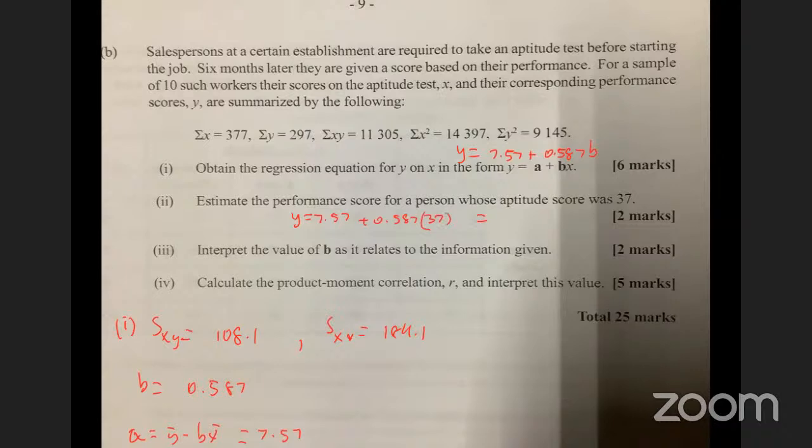How much is that? What did you all get there? 29.3. Nice. So when your aptitude score is 37, the performance score is 29.3.